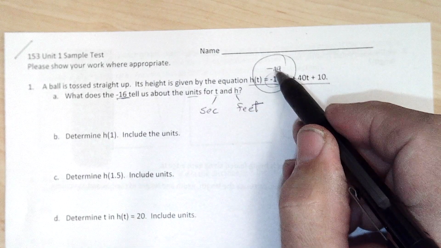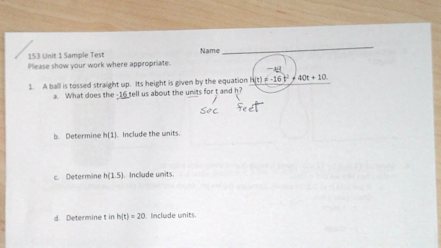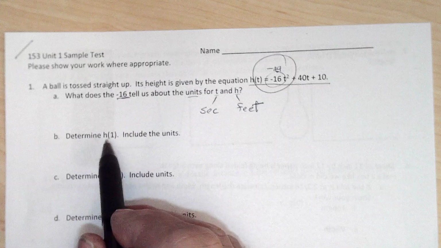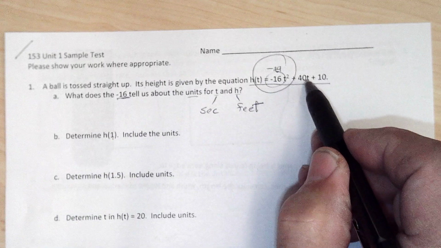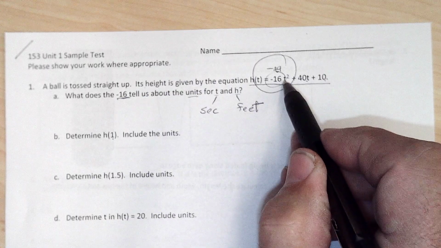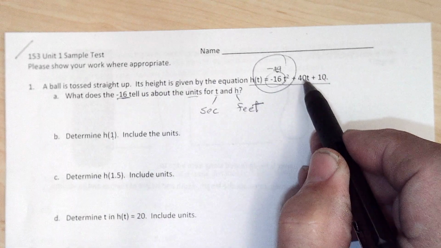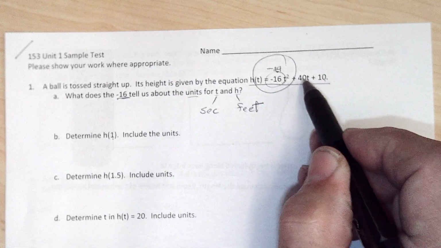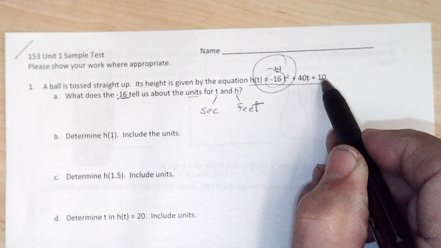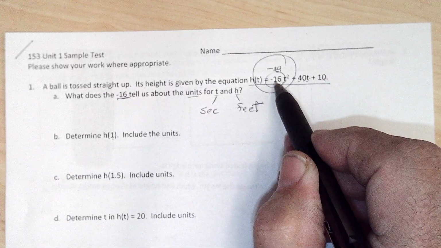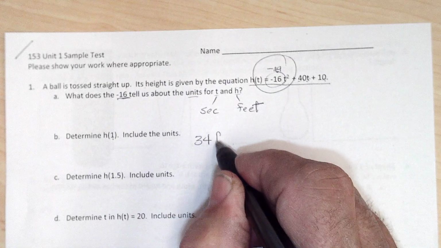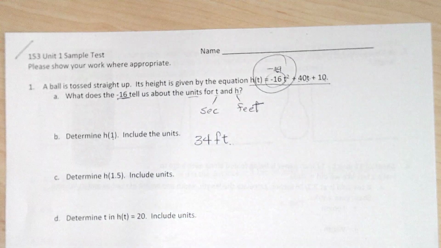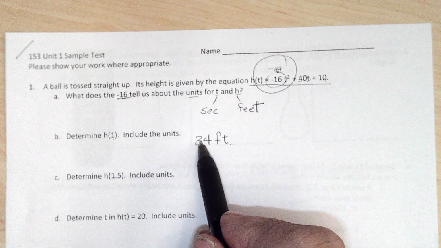Those are the two numbers that you should put on your note card if you don't know those. Okay? Determine the height at 1. So I've got to put 1 in for the t's. 1 squared is 1, so that's negative 16 plus 40 times 1, which is 40, plus 10. 40, 50, minus 16 is 34 feet, because the height is in feet.